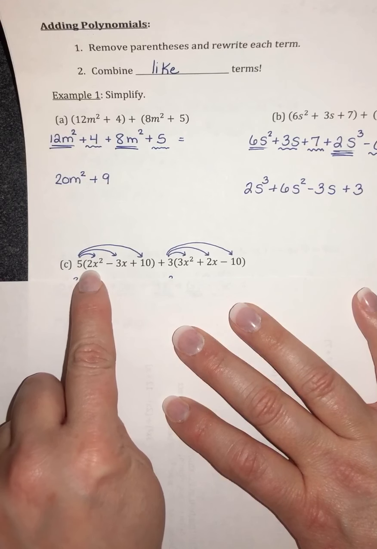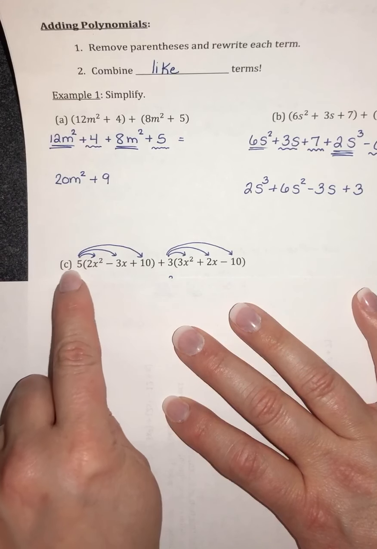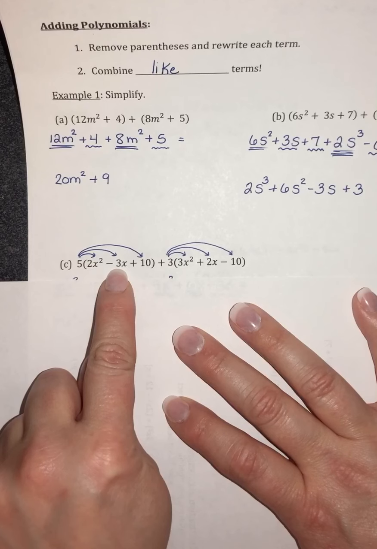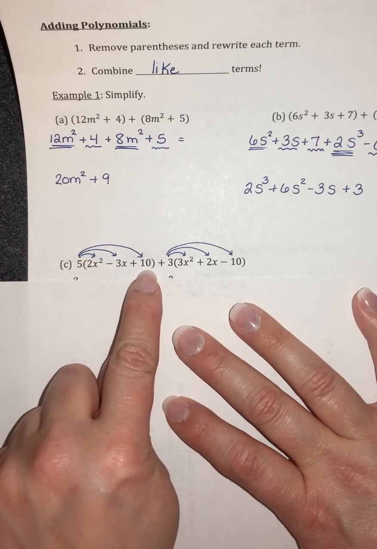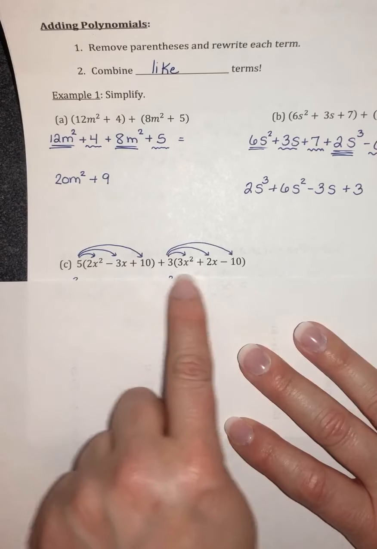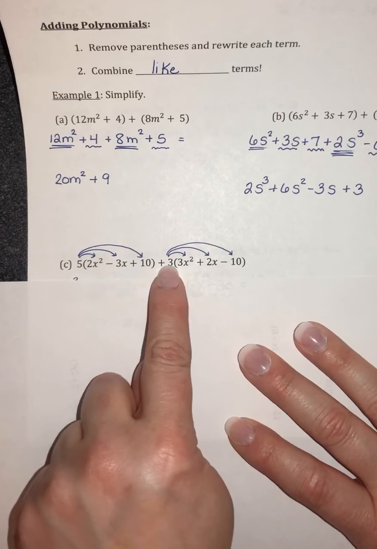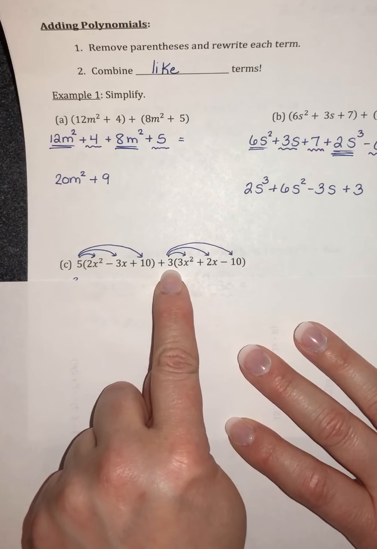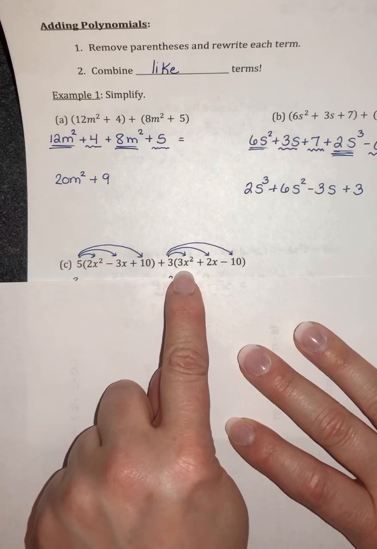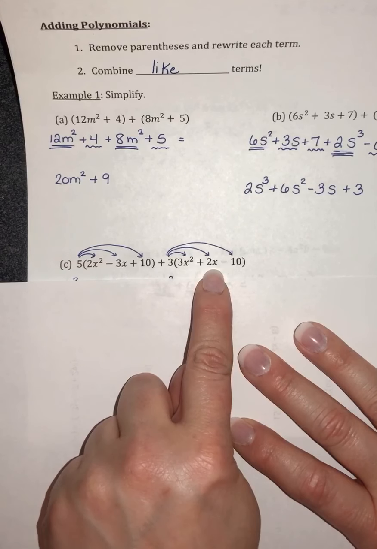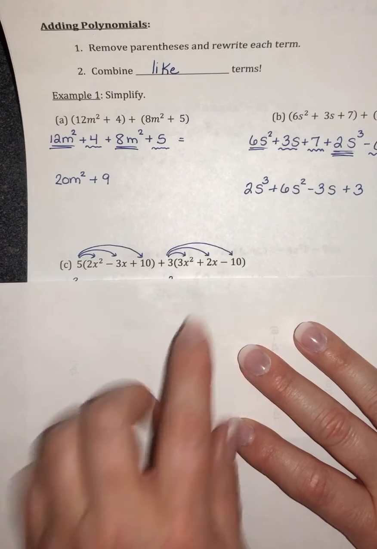So I'm going to do 5 times 2x squared, 5 times negative 3x, 5 times 10. Then I have to do the same thing with my second trinomial, but this time with the number 3. 3 times 3x squared, 3 times 2x, and 3 times negative 10.